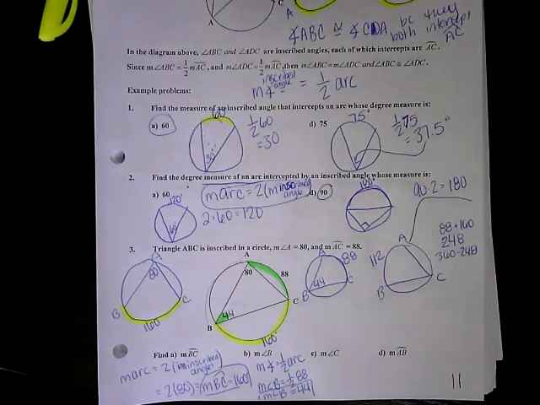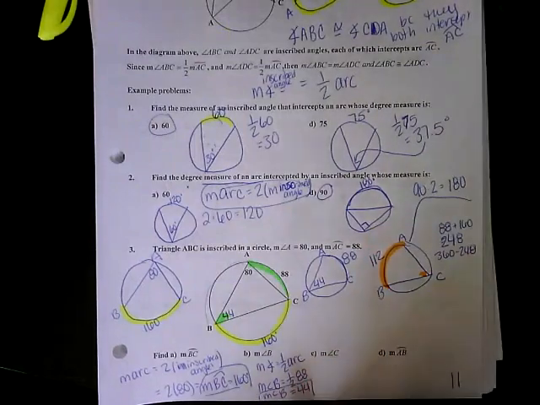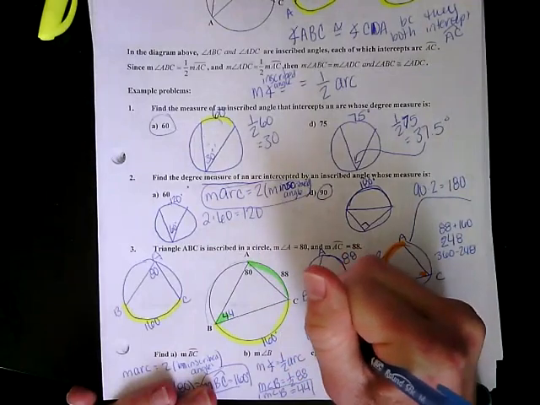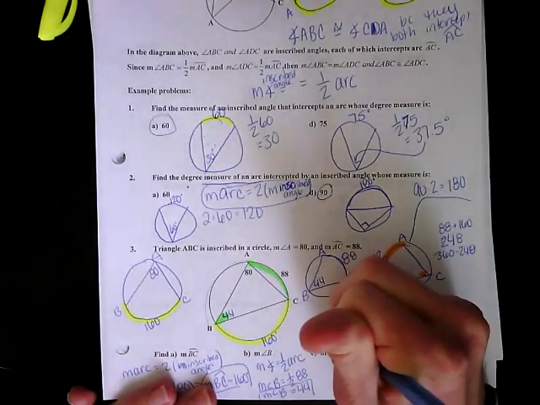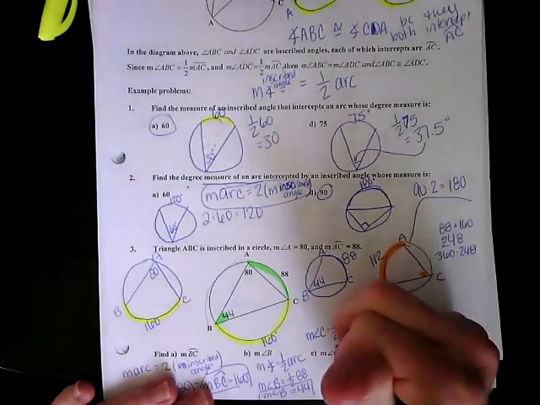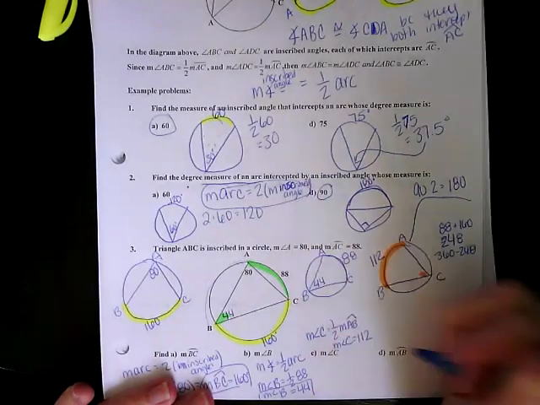Now, the measure of C, remember, is half of this arc. So the measure of angle C is half of the measure of arc AB. So the measure of arc AB is equal to 112.